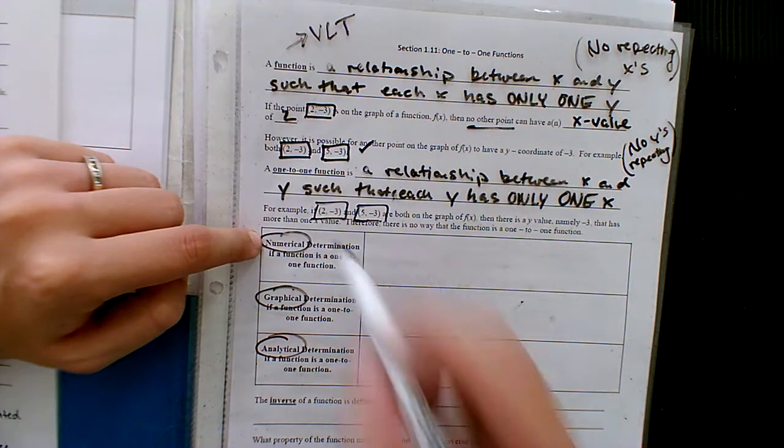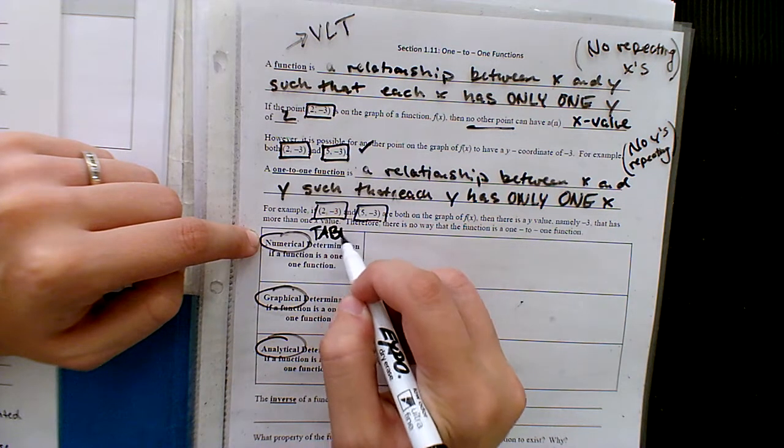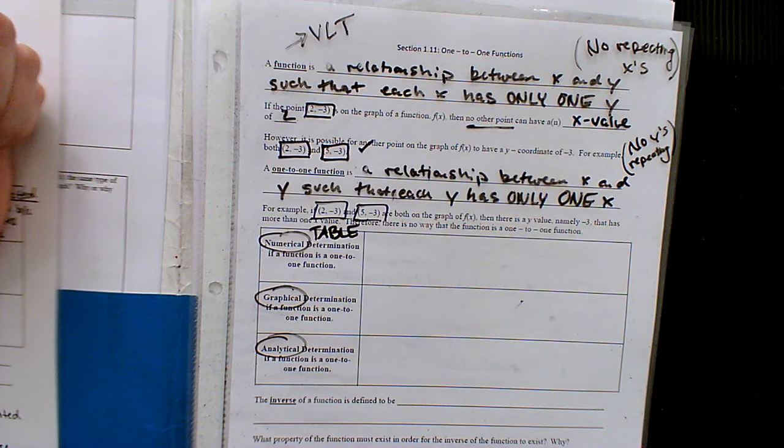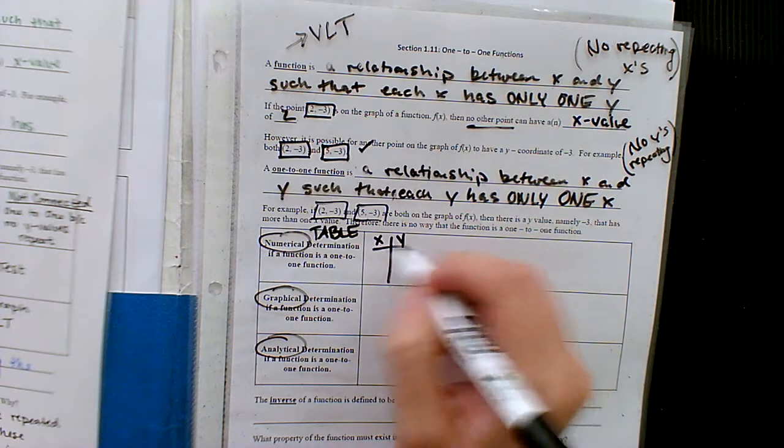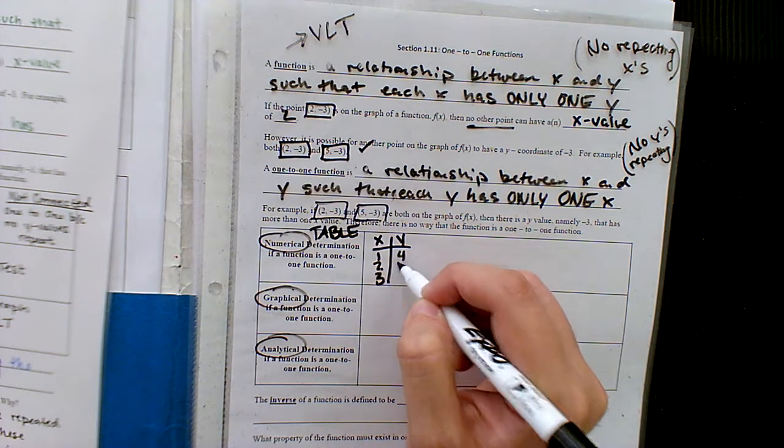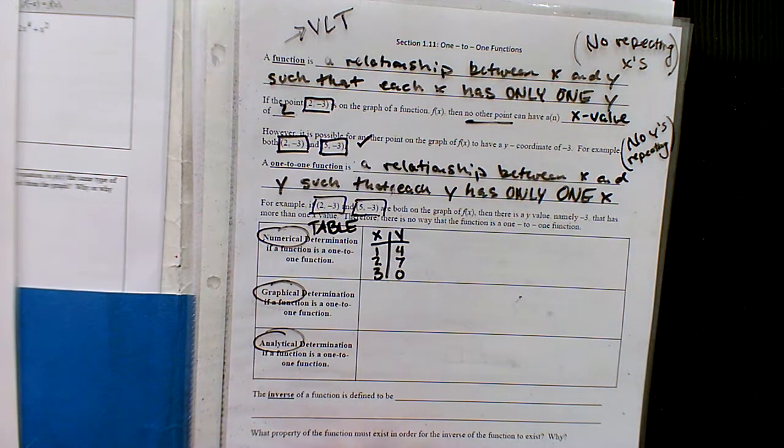So what we're going to take a look at is different ways we can determine whether a table, a graph, or an equation is one-to-one. Does every y have a single x associated with it? So when I say numerical, that normally means a table or points that you have. So we're going to take a look at a table of values to determine if it's actually one-to-one or not. Let's jot down a little example so that this makes more sense. Let's say we have 1, 2, 3 for x's and then 4, 7, 0 for the y's.